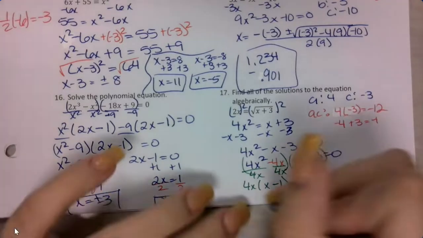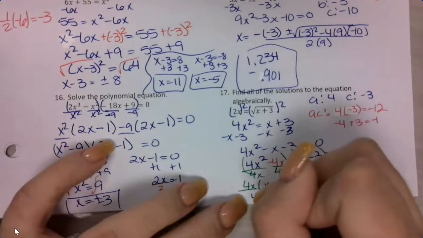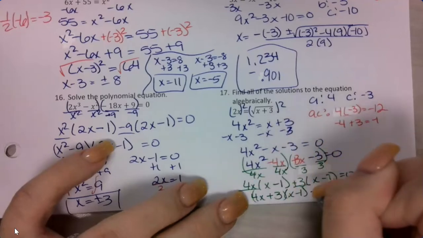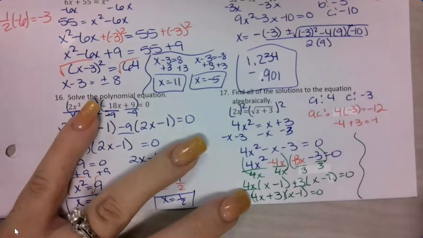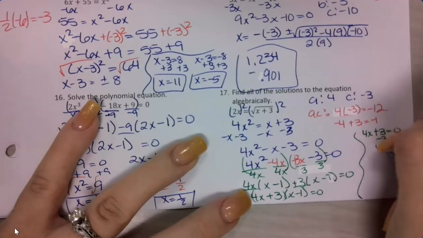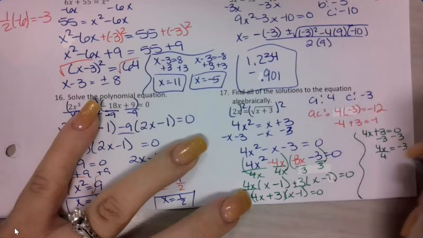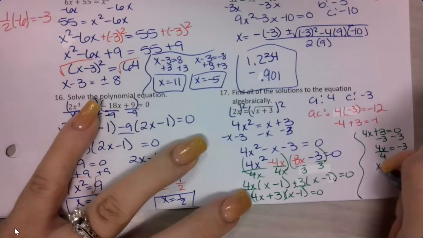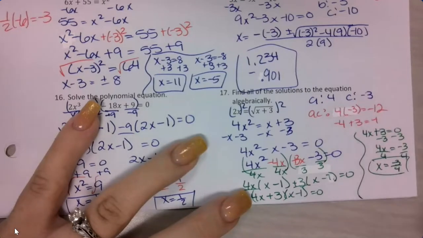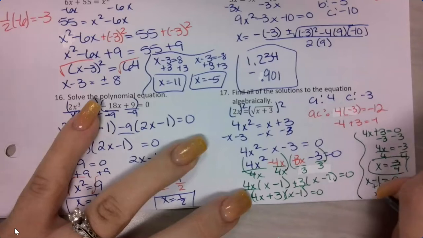Then I can take my outside pieces and set those in one group. And my inside pieces go together in another group. I want to take those and set them equal to 0. So I have 4x plus 3 equals 0. 4x equals -3. Divide both sides by 4. I get x equals negative 3/4. That's one of my answers. And then I have x minus 1 equals 0. I add 1 to both sides. I get x equals 1.